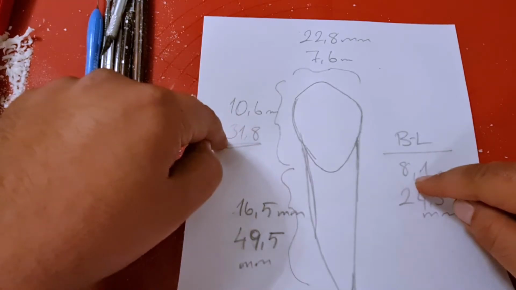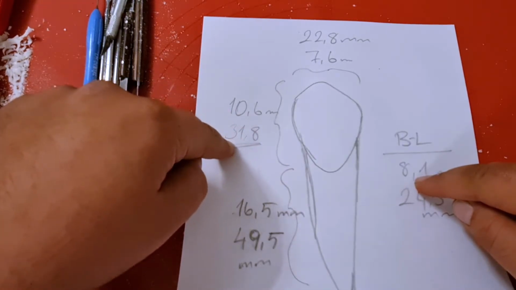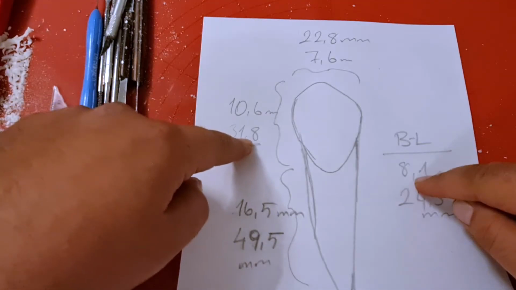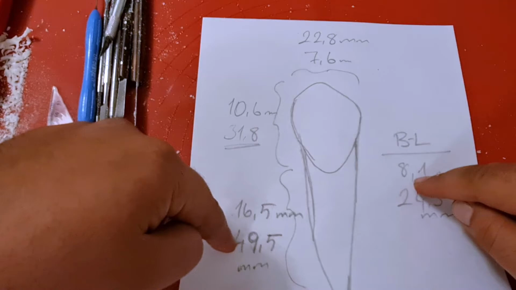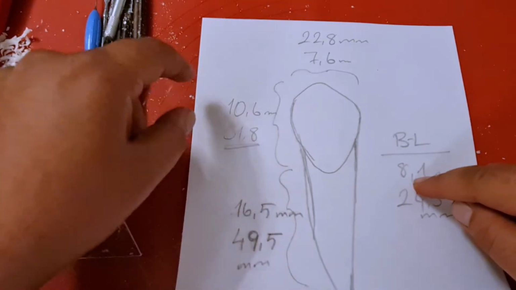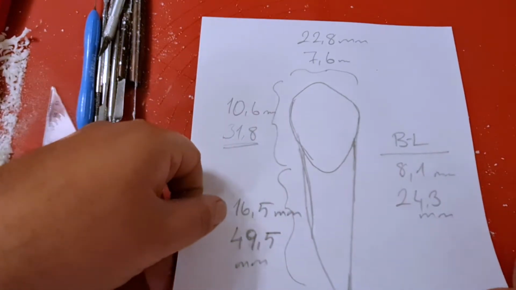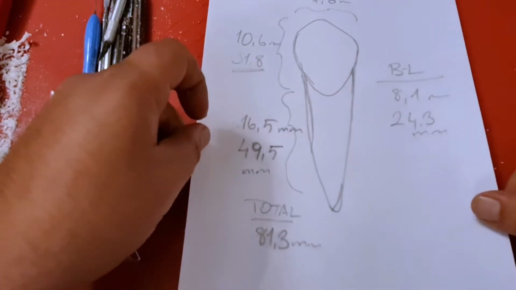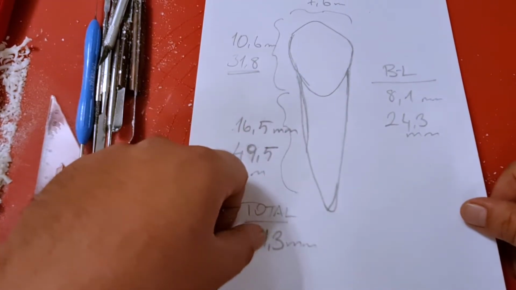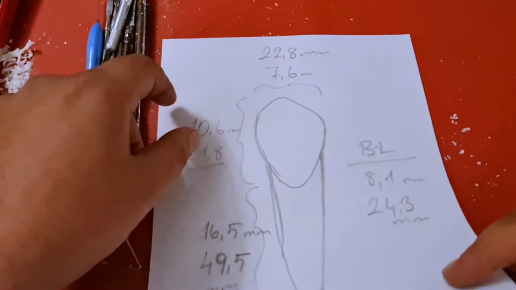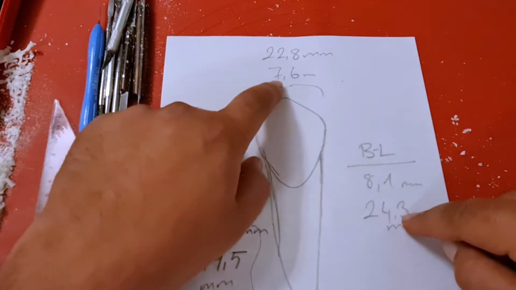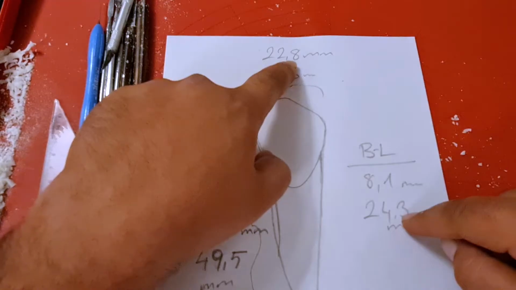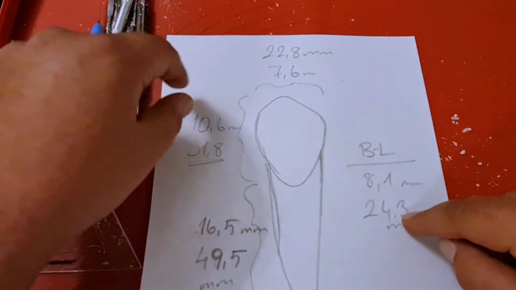and when we take 3 times this dimension, it is 31.8 for the crown and 49.5 millimeters for the root length, and in total it is 81.3 millimeters, and buccolingually 24.3 and mesiodistally 22.8 millimeters it should be in the end.